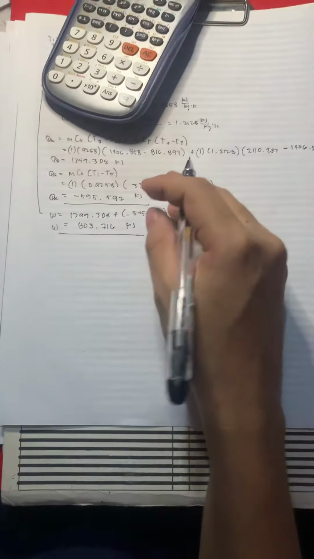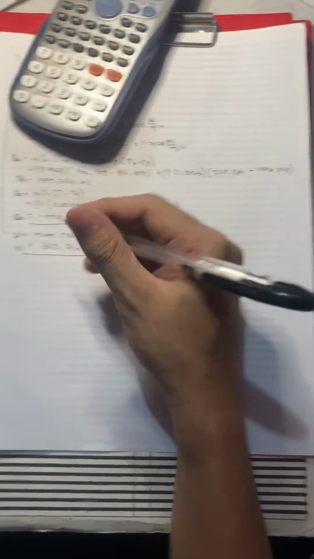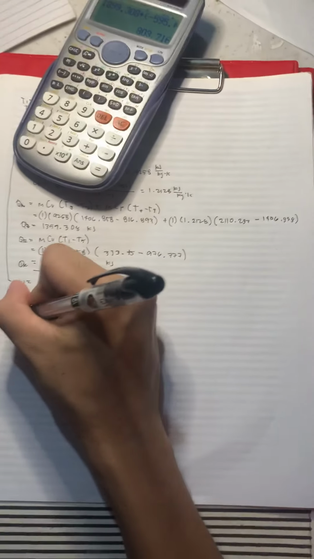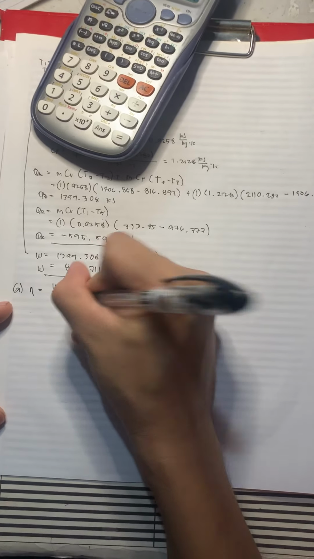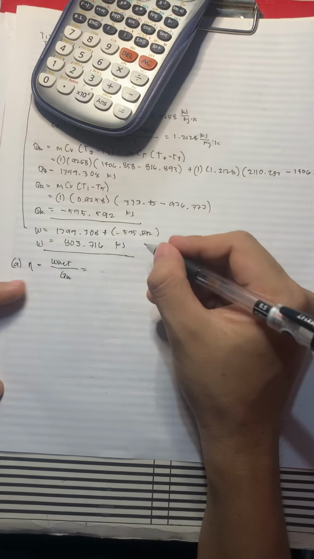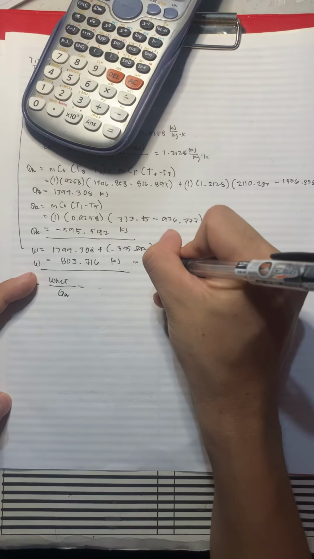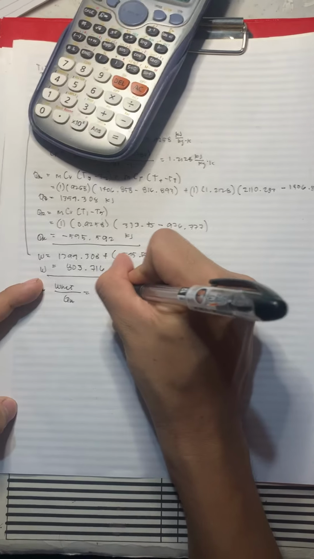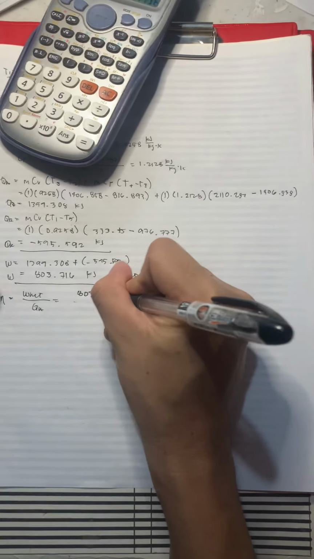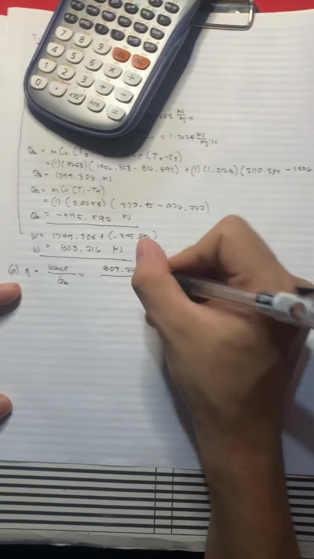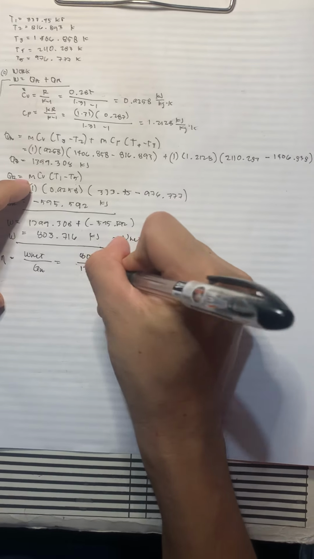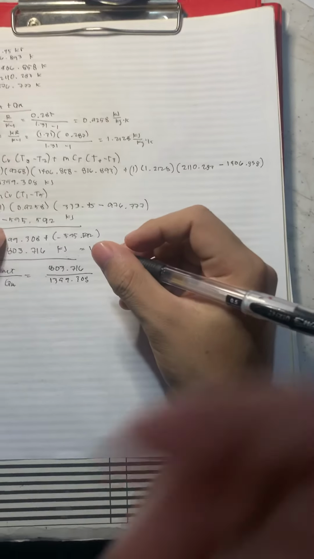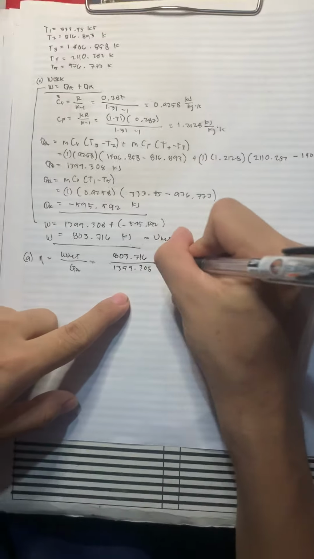Now we have the work. Another question is the efficiency. The efficiency is work net over QA. Work net is 803.716 over QA, which is 1399.308, both in kilojoule.